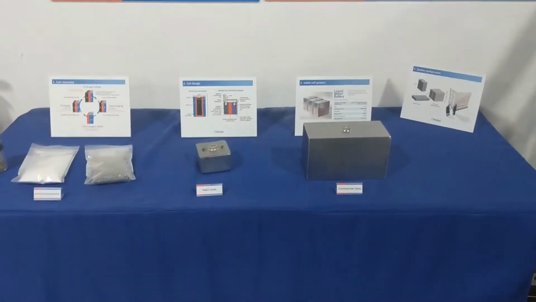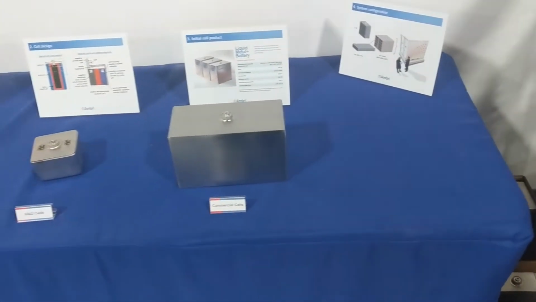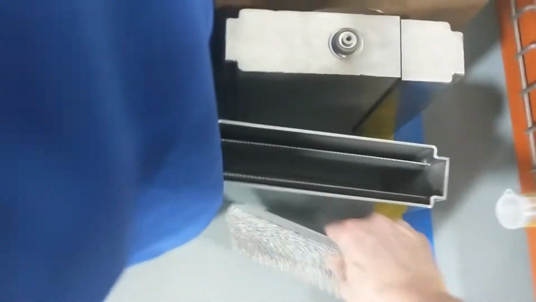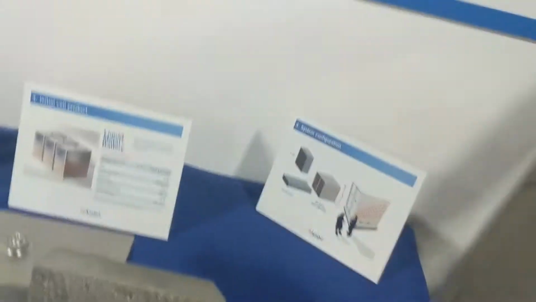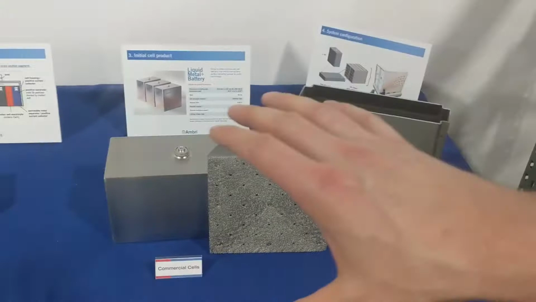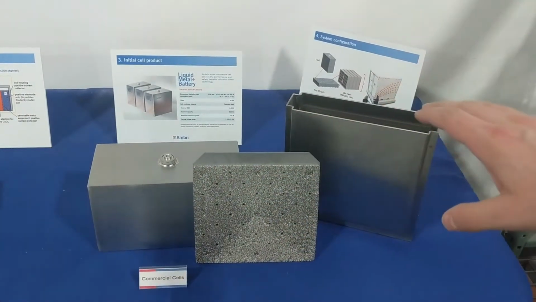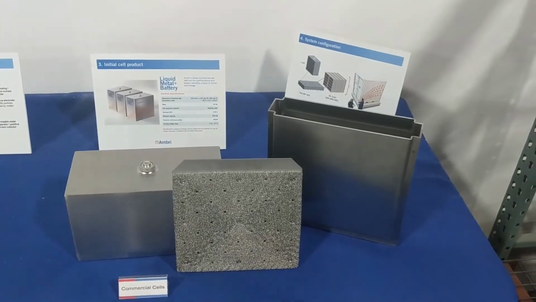So now that we've walked through some of our demos here on this display counter, I want to show you a couple other cells that give a better idea of what the cell actually looks like on the inside. These components I'm bringing out here are from an older version of a cell design that we initially pursued, which was taller than the cell design that we're pursuing presently, as you can see, but it still has a similar internal design and features.